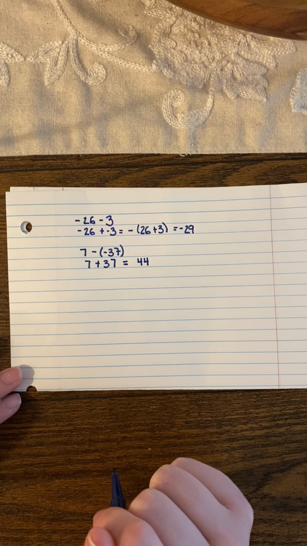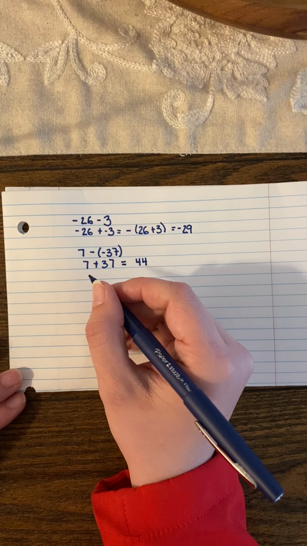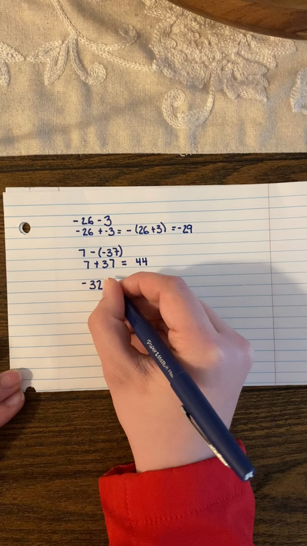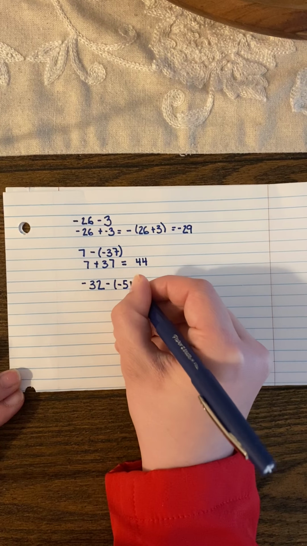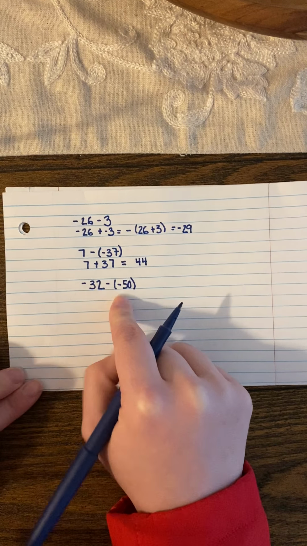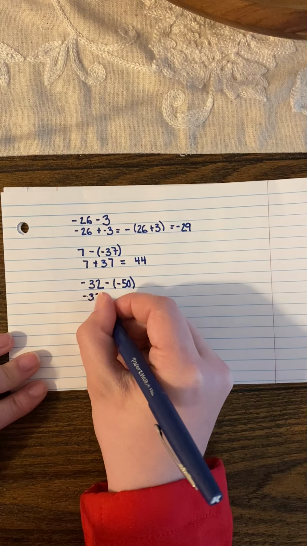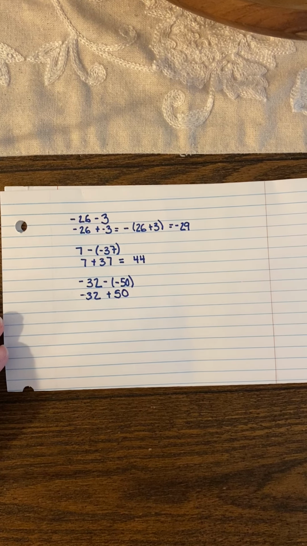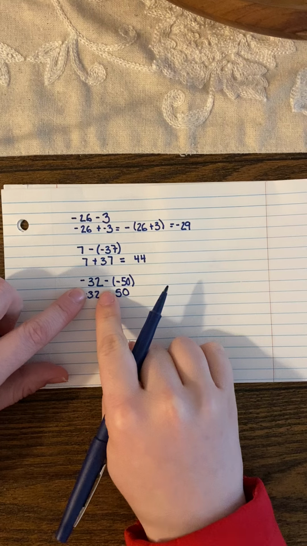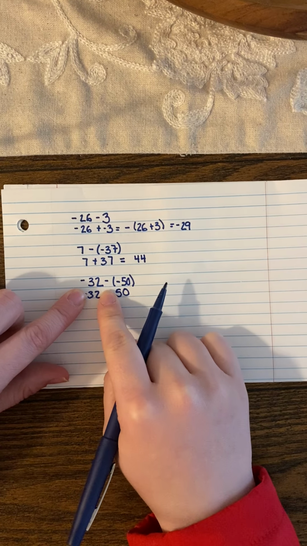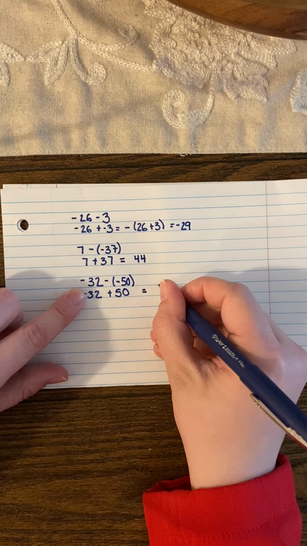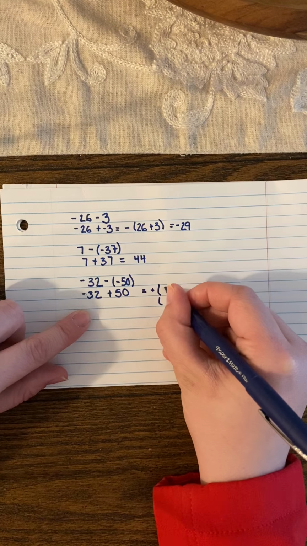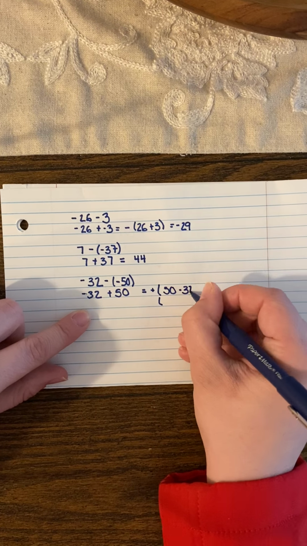So let's do another one where we have those two minuses. What about negative 32 minus a negative 50? We have that minus a negative, so that really turns into plus 50. Now they're opposite signs, so we look at the two numbers. Which one's bigger? 50. So our answer must be positive. We can put a little plus sign, or we could just leave it blank. It doesn't matter. And we need to do 50 minus 32.